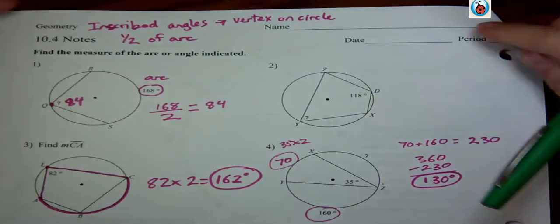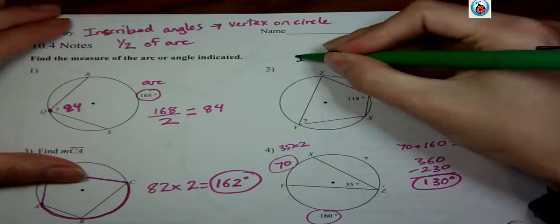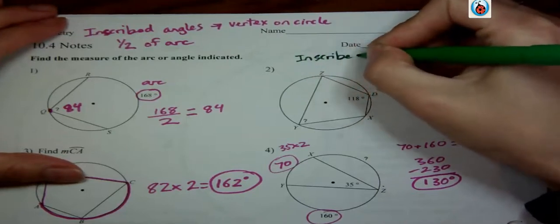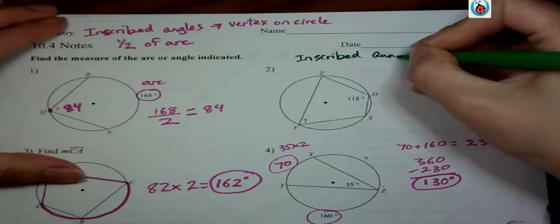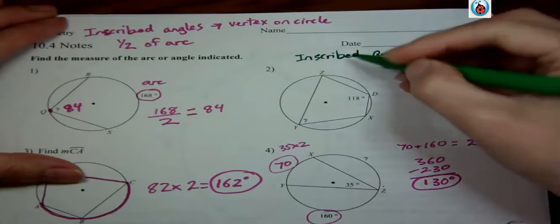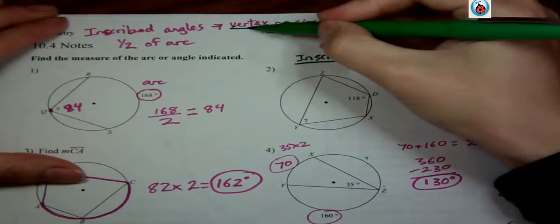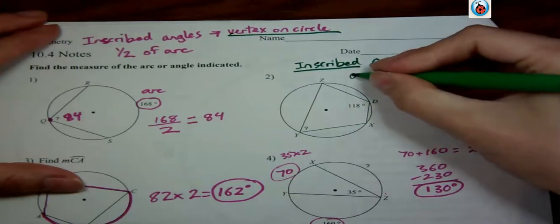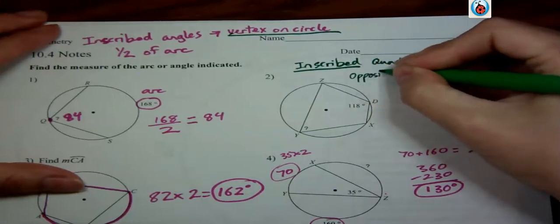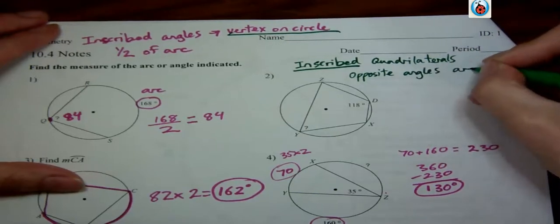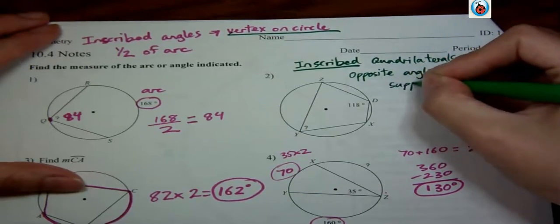Okay, so now we have another rule for inscribed quadrilaterals. Remember that the word inscribed means that the vertex is on the circle. And the rule is just that opposite angles are supplementary.